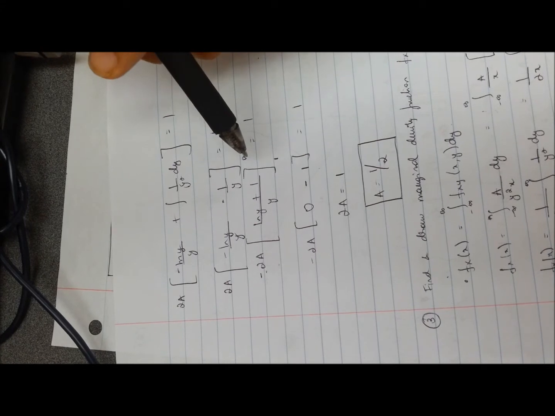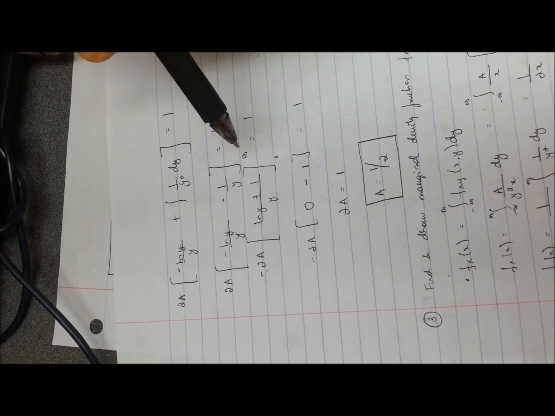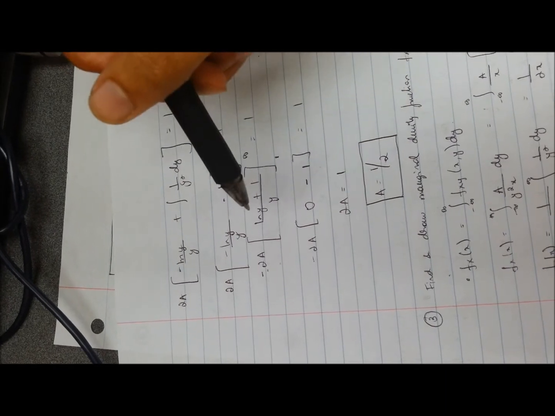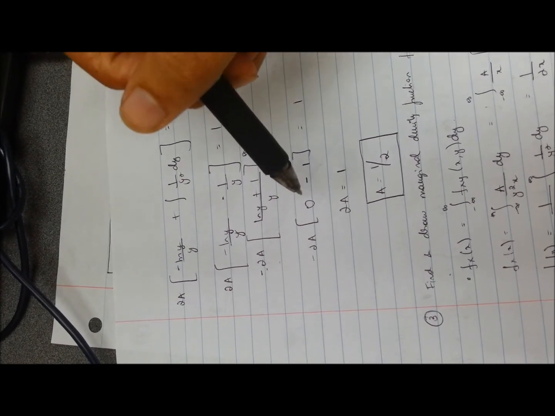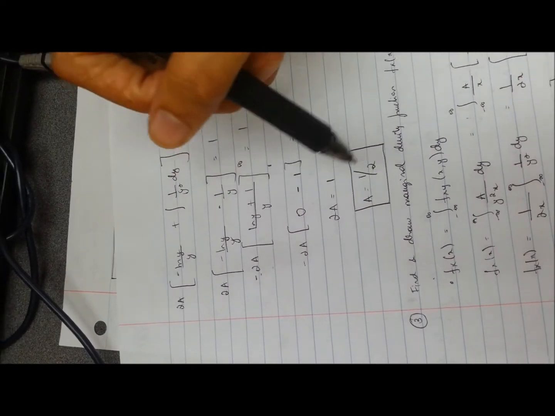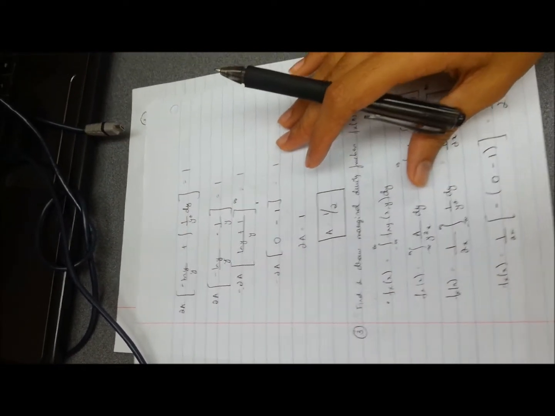So minus 2a, suppose we substitute the value of y as infinity, this becomes 0, since 1 by infinity is 0. So 0 minus, ln 1 is 0, plus 1 by 1, so 0 minus 1 is equal to 1. So 2a becomes 1, and a is equal to half. So we get a to be equal to half.